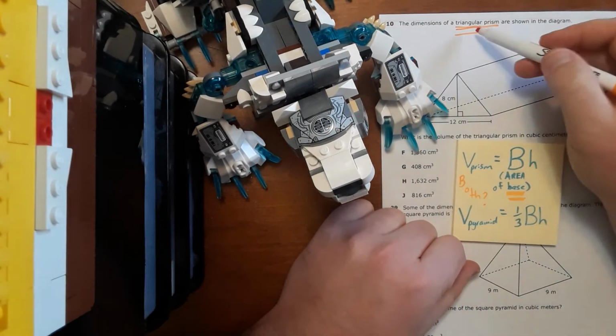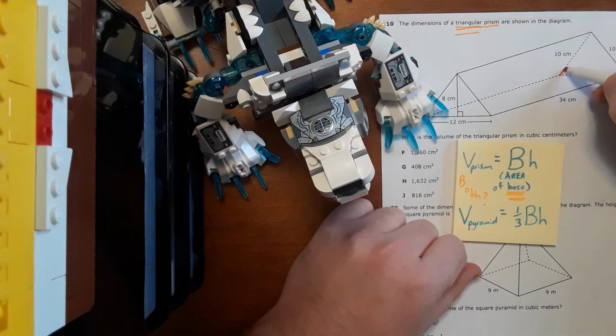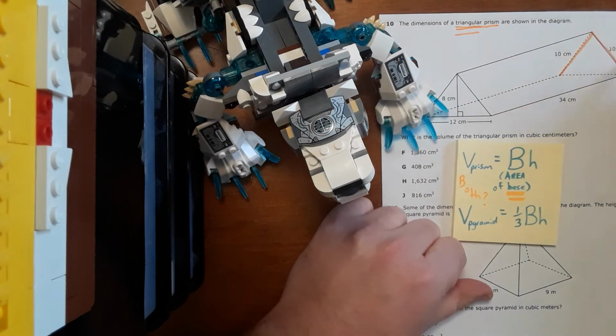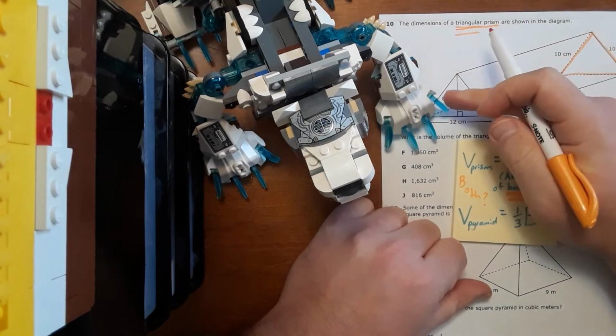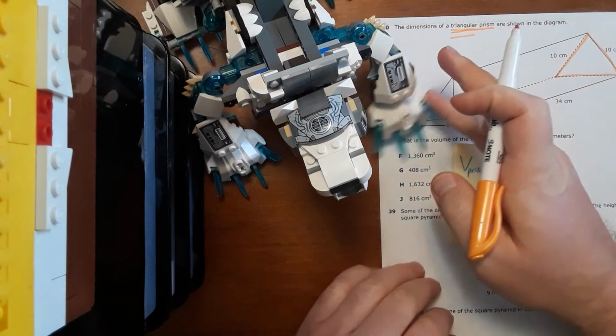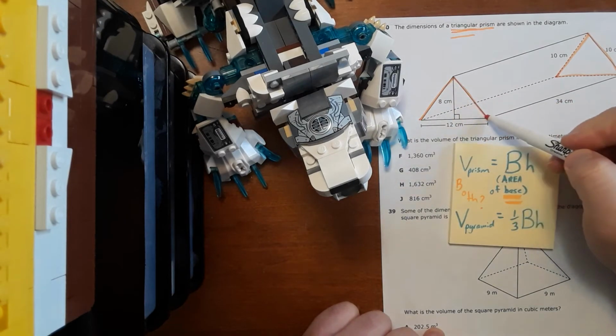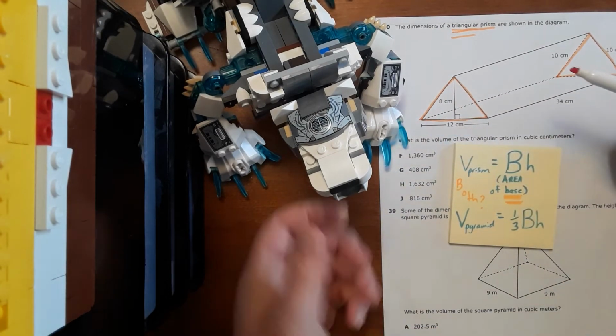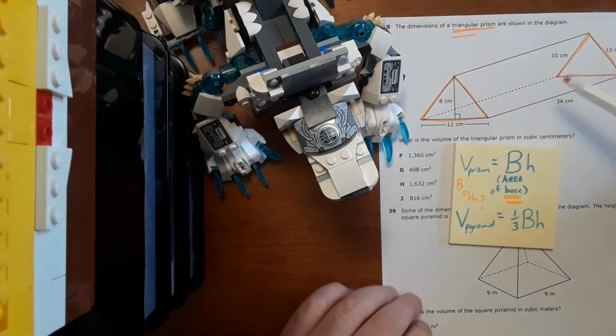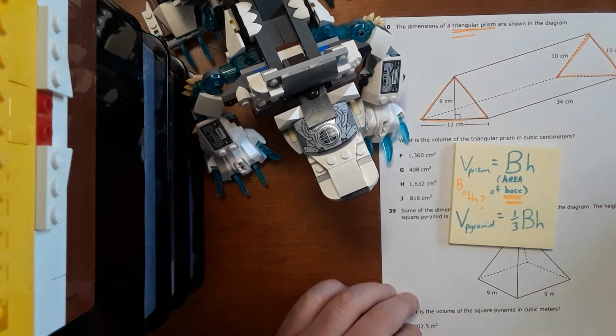So the triangles are for sure the base, and it makes sense with my definition of both because here's the one triangle and, excuse me, bear. Here's the other triangle. I got both triangles, so those are the base.